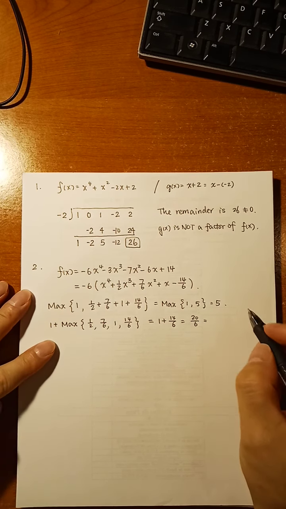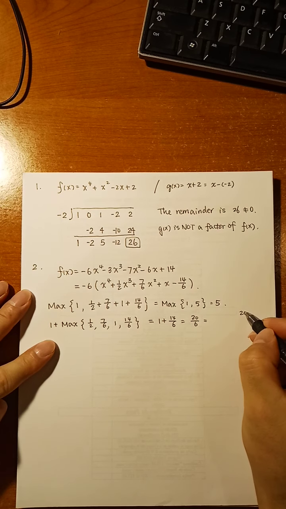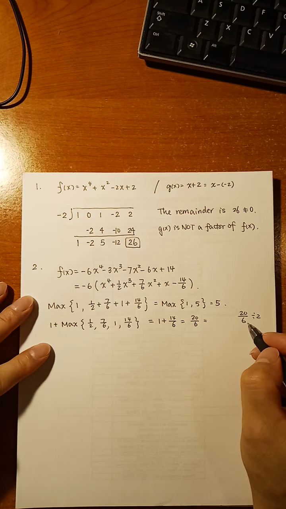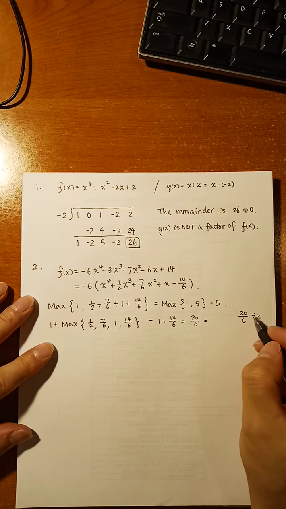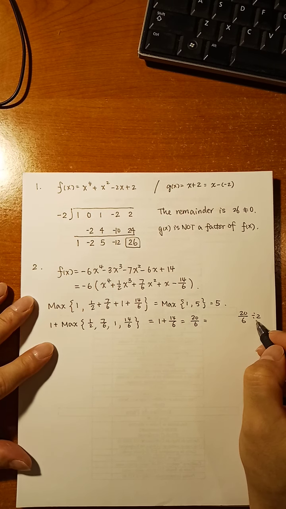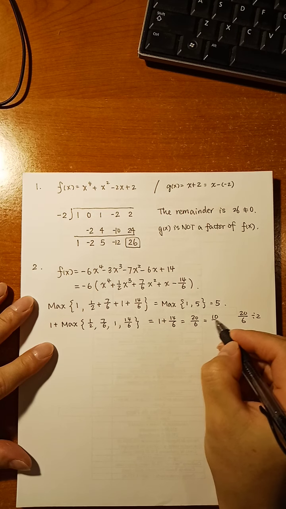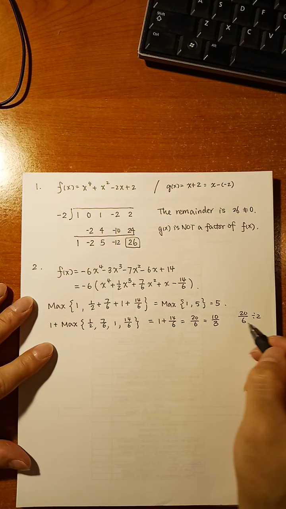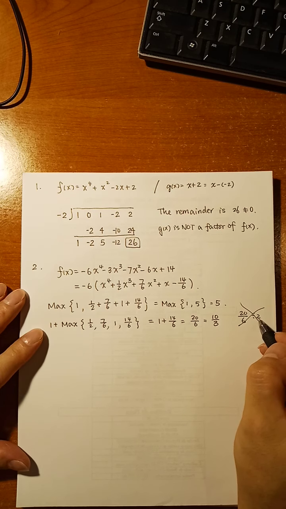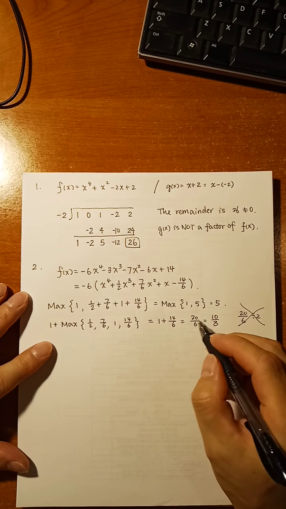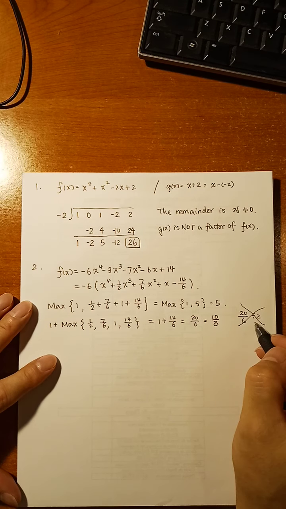Be careful. You cannot write this way. I understand what you mean. You mean you're going to divide the top and bottom by 2, but it's not written this way, okay? So you cancel 2 from top and bottom, you get 10 over 3. You cancel 2, this is wrong. You artificially divide a fraction by number 2, it's not 10 over 3. You cancel 2 from top and bottom, you get 10 over 3.